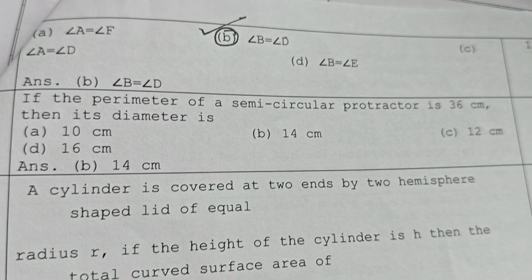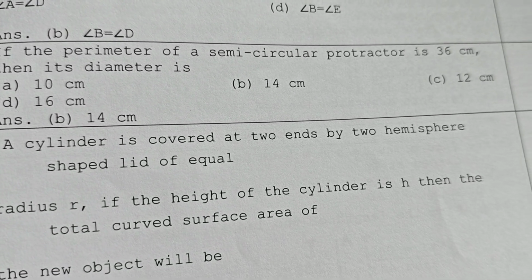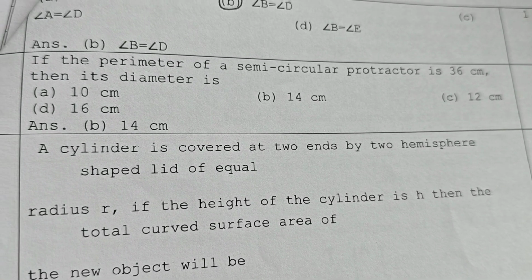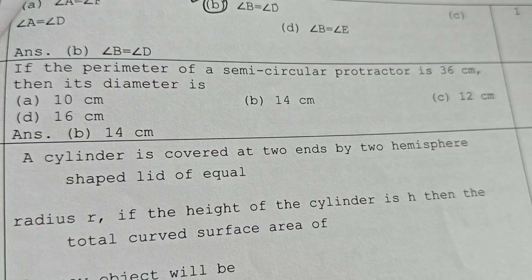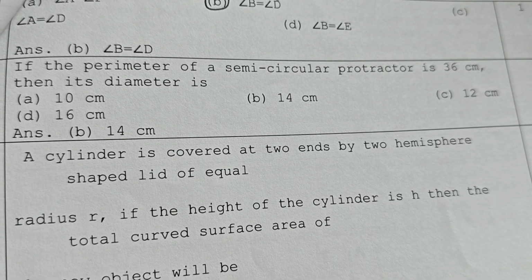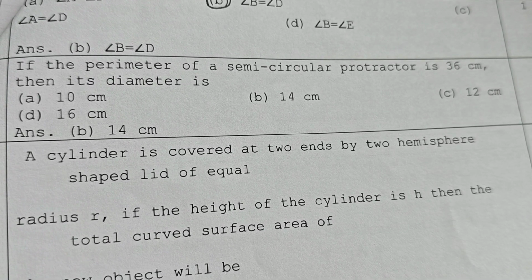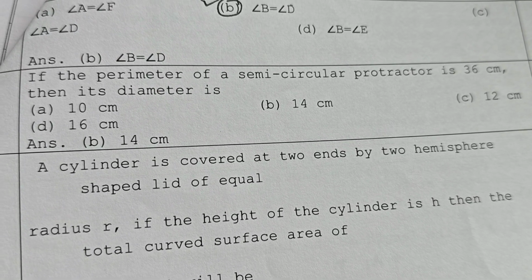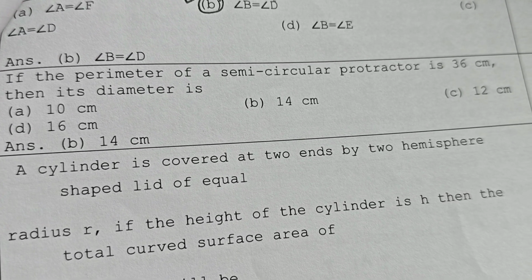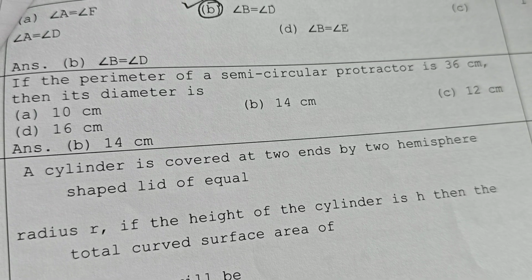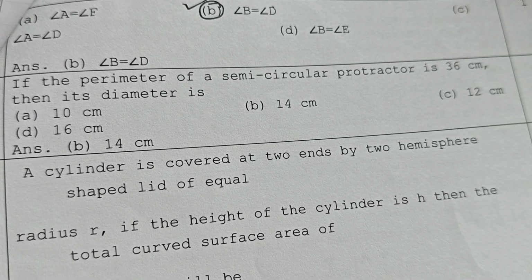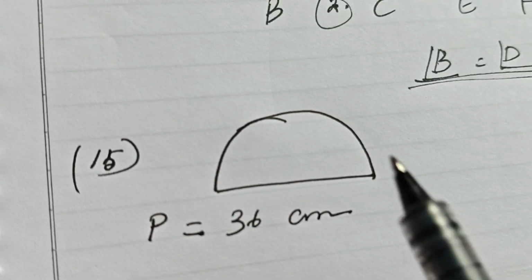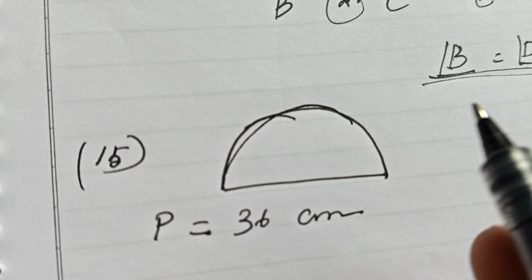Now, move on to question number 15. If the perimeter of the semicircular protractor is 36 centimeter, then its diameter is dash. Make a diagram and you can quickly solve it. See those options: 10, 14, 12 and 16. 14 is the answer I marked there. We will check how 14 is the answer. It is given the perimeter of the protractor.